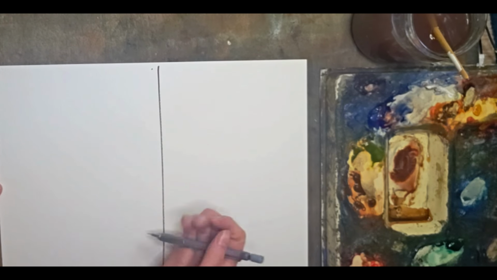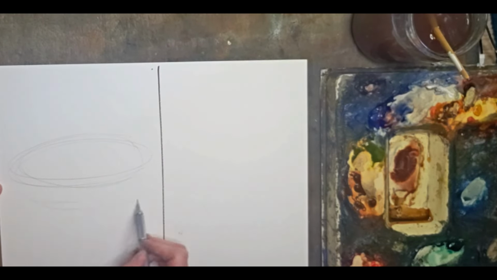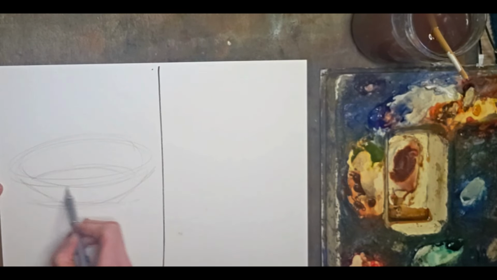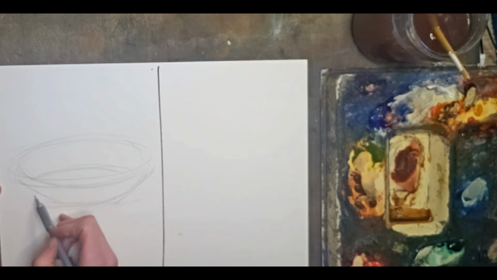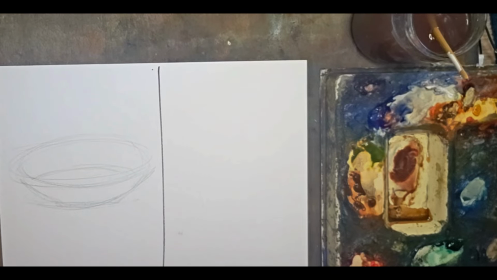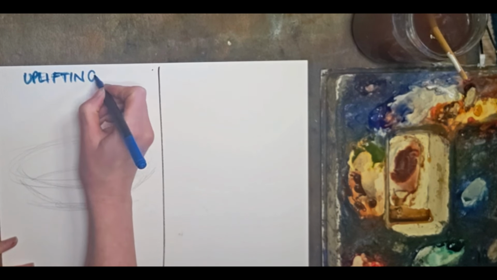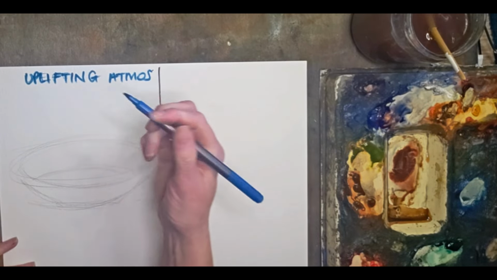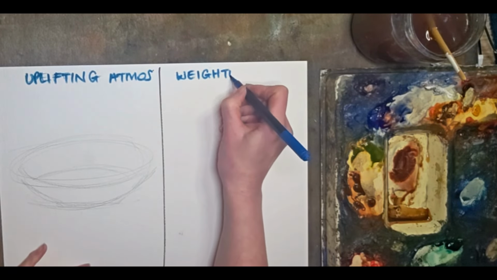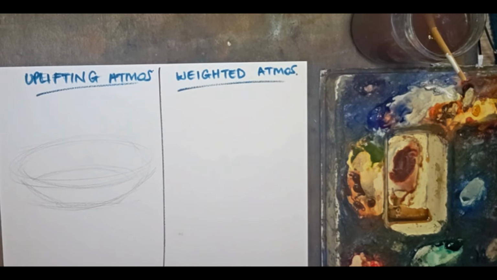So let's just do something very, very simple, like a bowl. A shallow bowl where we can see a little bit of the bottom of the bowl, all right? So I'll do exactly the same subject in the other one. And what I want to create in this subject is the uplifting. Let's write it down so we can see it. So this is the uplifting atmosphere. I think I need a new pen. And this is the weight, so heavy, atmosphere. Okay, same subject, two different atmospheres.